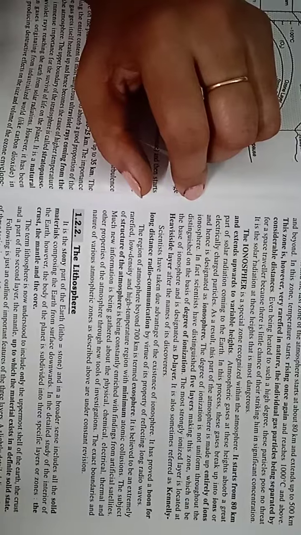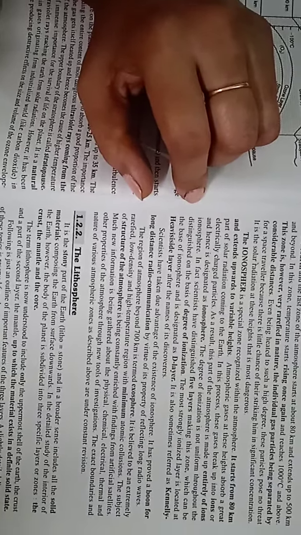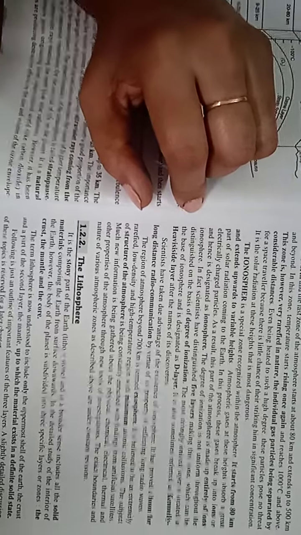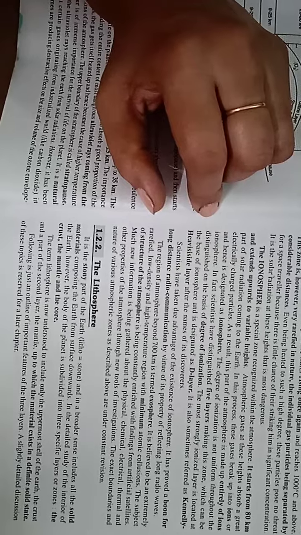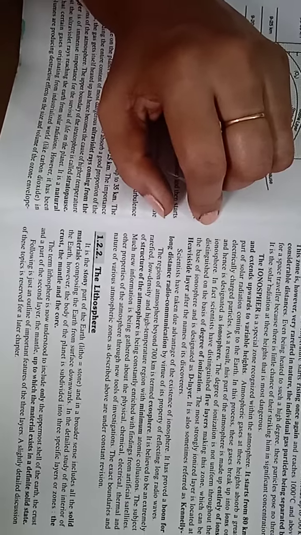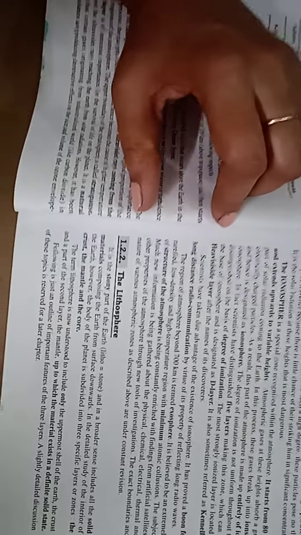In fact, scientists have distinguished five layers, or zones, which can be distinguished on the basis of the degree of ionization. The most strongly ionized layer is located at the base of the ionosphere and is designated as the D layer.